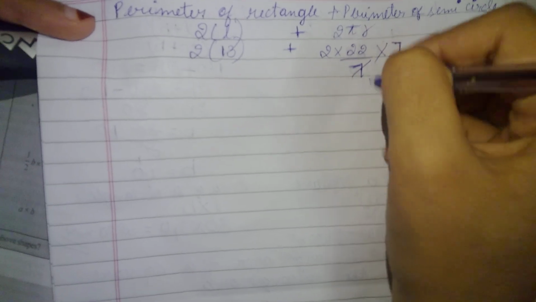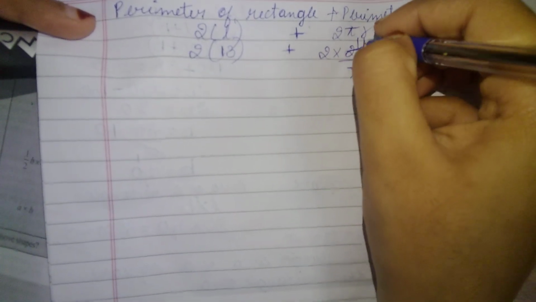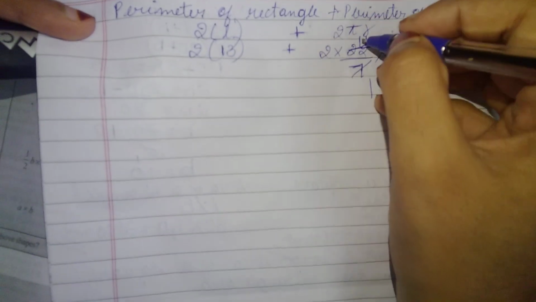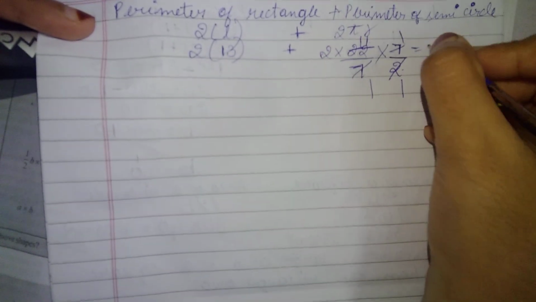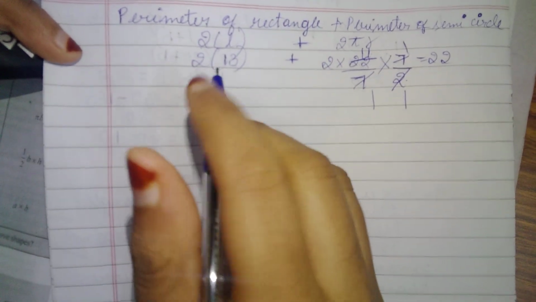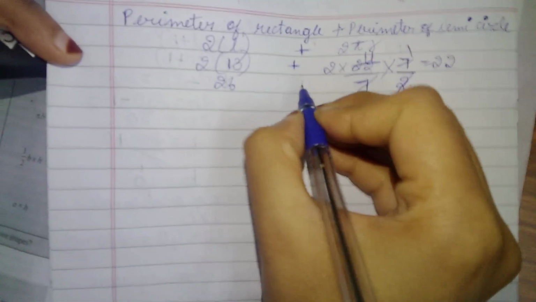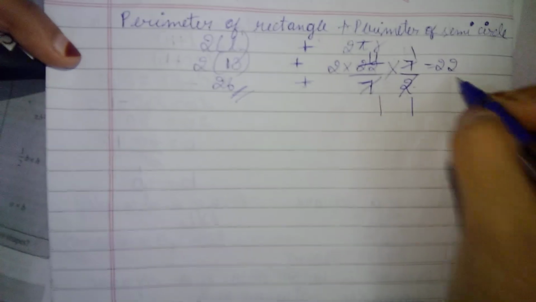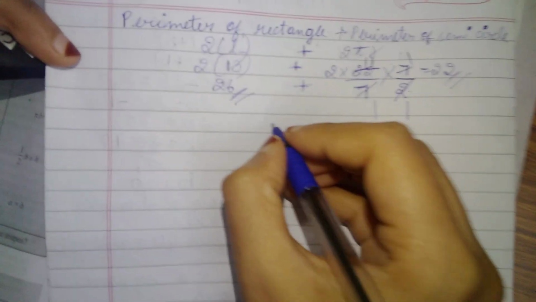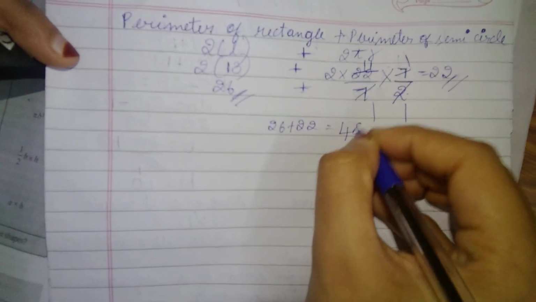Now what we can cancel here? 7 ones are 7, 7 ones are 7, 2 ones are 2, 2 11s are 22. Now what is left? 2 and 11 is left. 2 into 11 is 22. Now 2 into 13 is 26. So you got the answer here as 26 and here as 22. 26 plus 22 is how much? 48. So your answer is 48 meter.